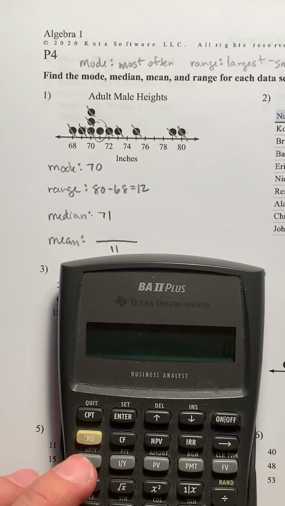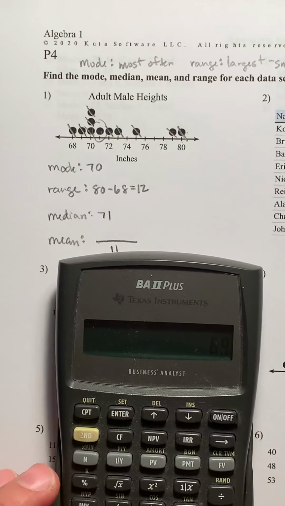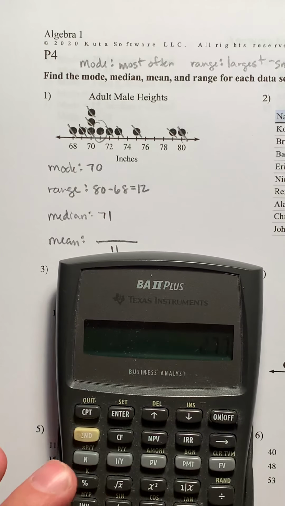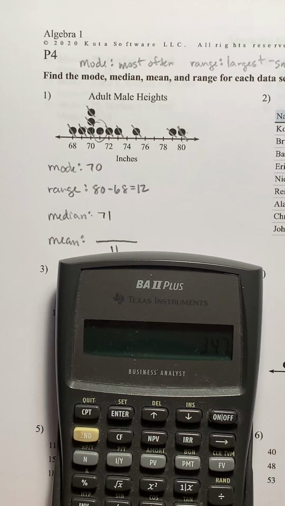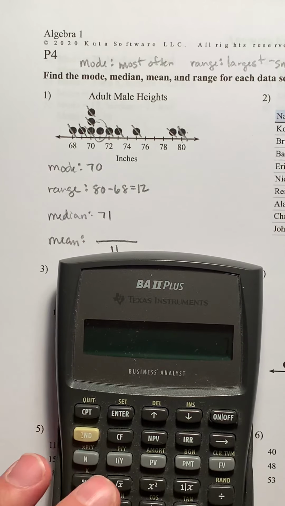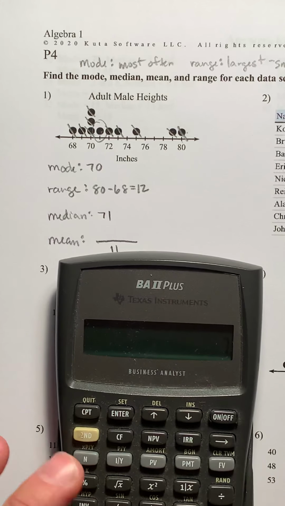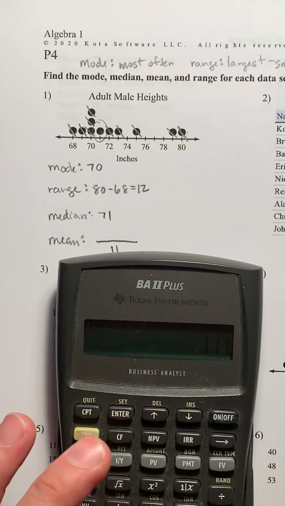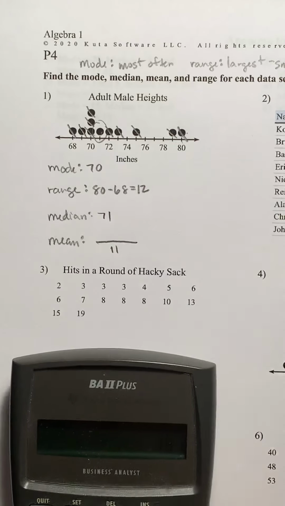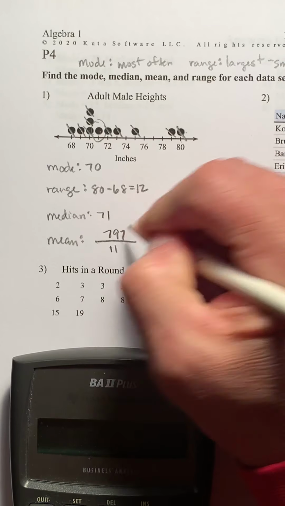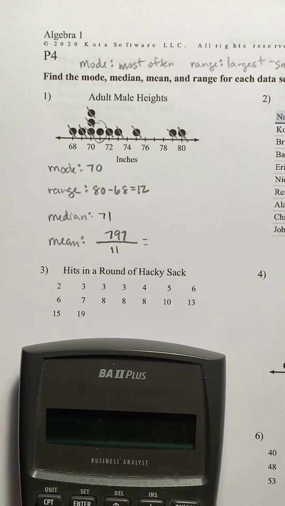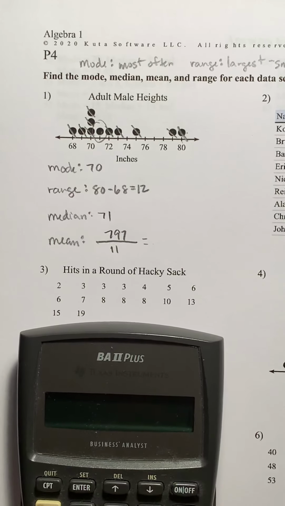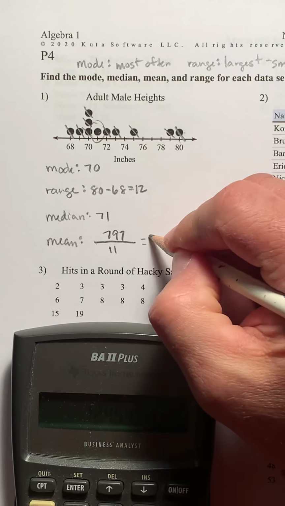And so for our particular case here, what we're going to do is add all these data points together, right? We got 68, and we have 69, and we have 70 3 times. So I got to add 70 3 times. I got 71, 72, 73, 75, 79, and 80. These guys all add up to 797. And my job is to divide by the number of numbers. And so I'm going to divide by 11, and I get a decimal result.